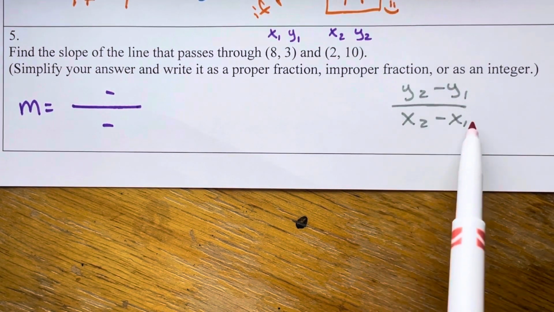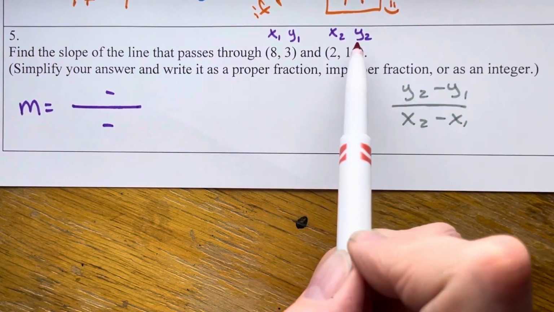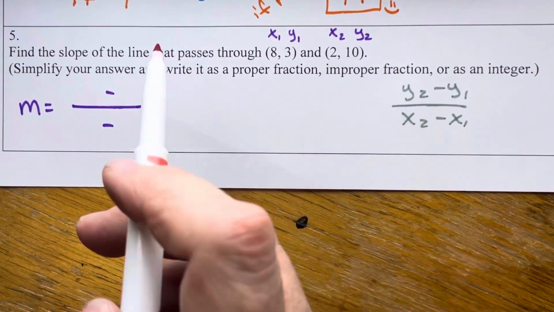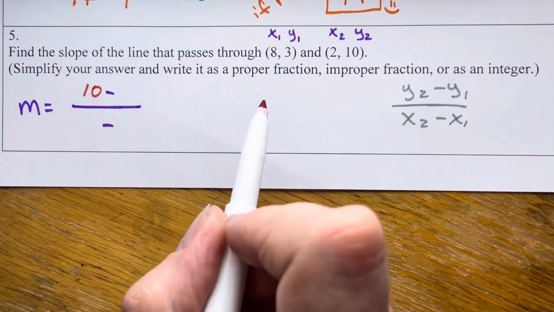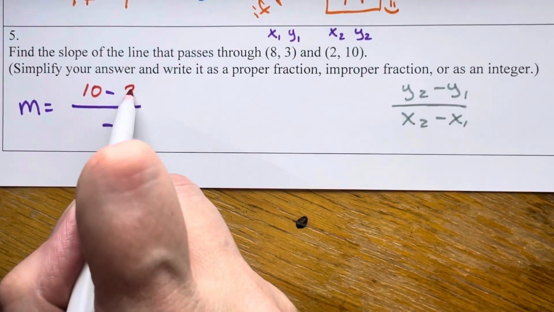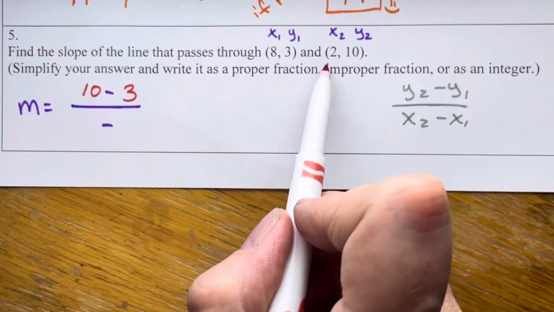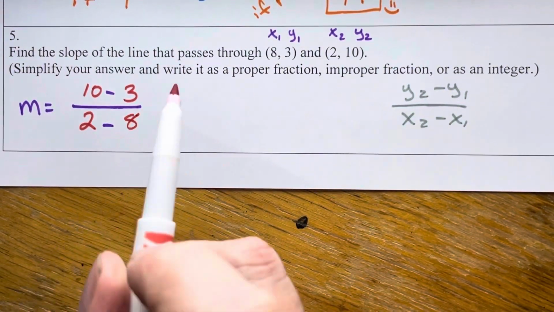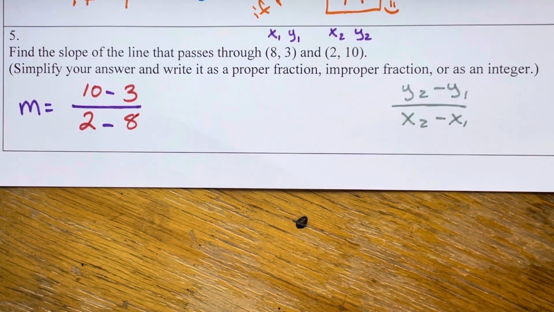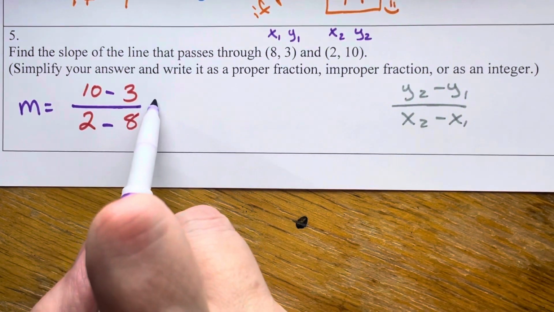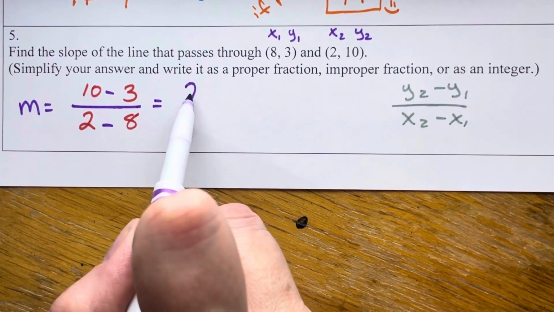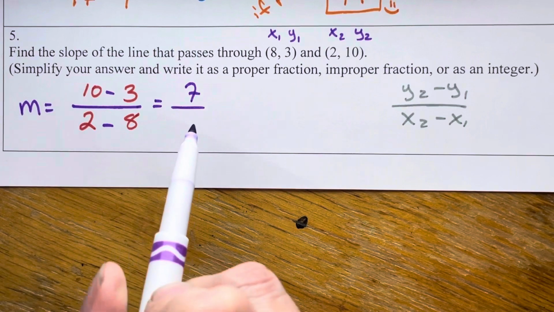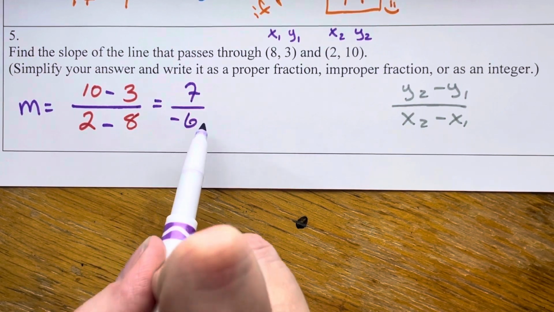Now that we have our formula as our reminder, let's go plug in our points. y2, 10. Minus y1, 3. x2, 2. Minus x1, 8. Let's go subtract and see what we get. 10 minus 3, 7. 2 minus 8, negative 6.